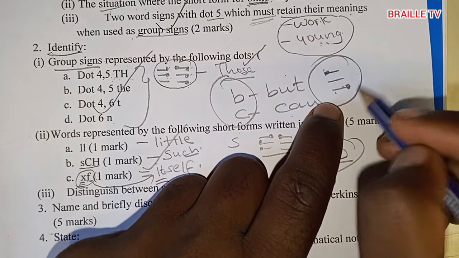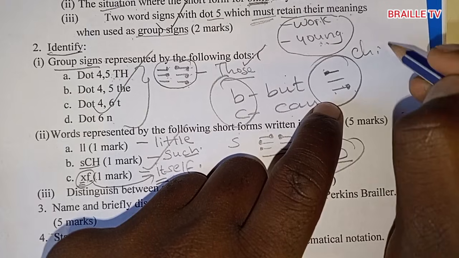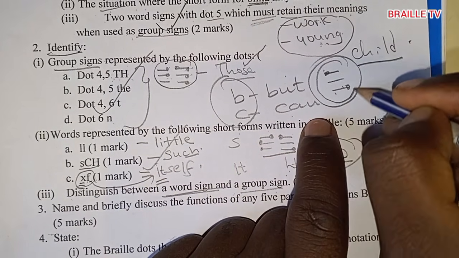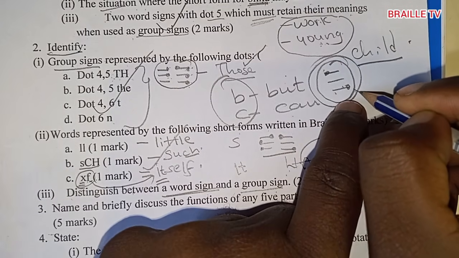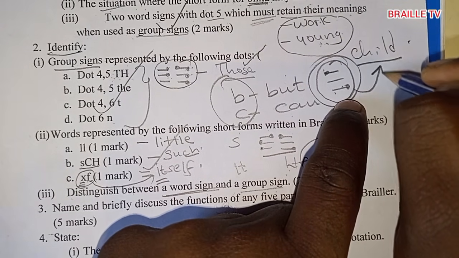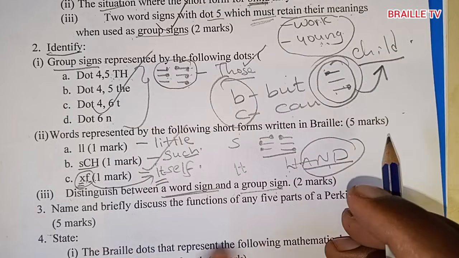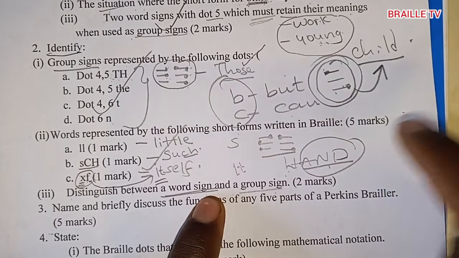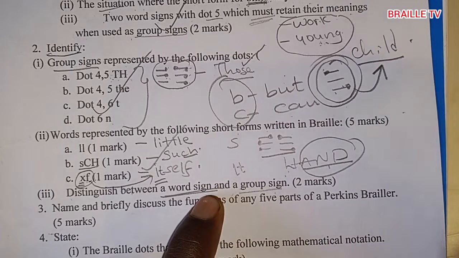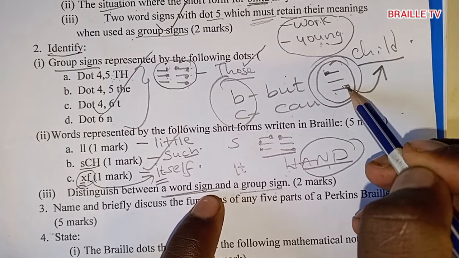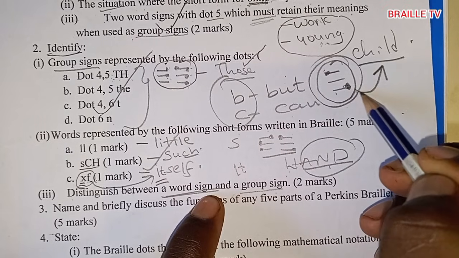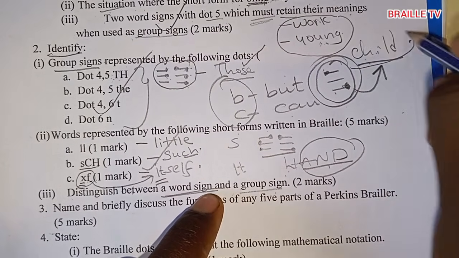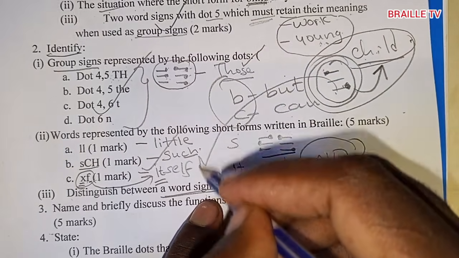And we said CH standalone is the word "child". It is still a word sign because this sign alone has been used to represent a complete word, child. That's why we are saying a word sign is any sign that is used to represent a complete word or a whole word. So in this case, this is CH. It's used to represent a whole word, child, and therefore this is an example of a word sign.